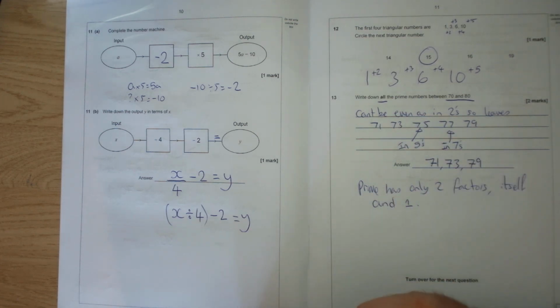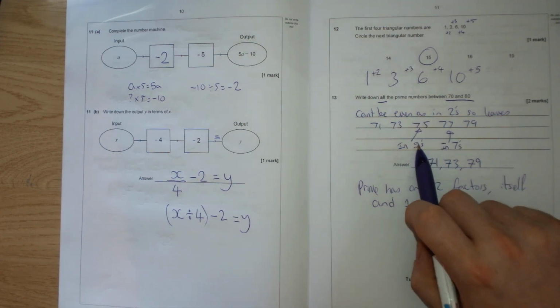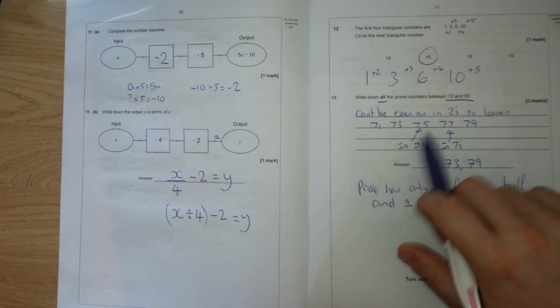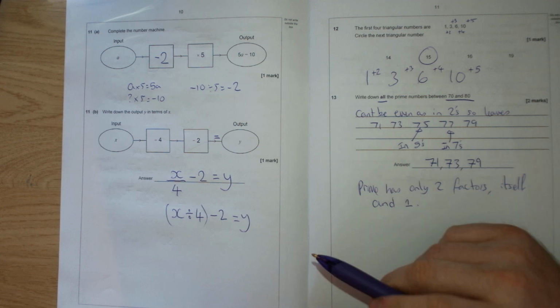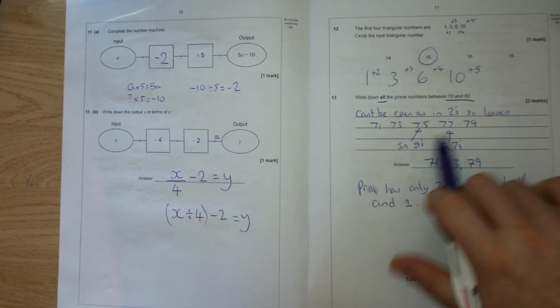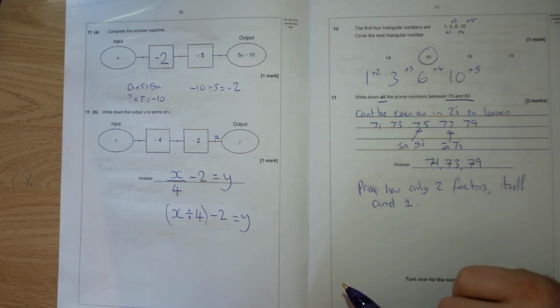We can eliminate the ones that aren't prime by thinking about what factors they have. 75 is in the 5 times table, because it ends in 5, so it can't be prime. 77 is in the 7 times table, so that leaves us with 71, 73 and 79, which are the prime numbers there.